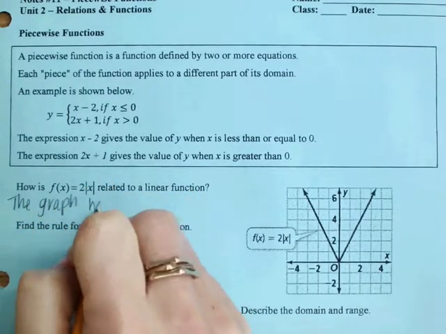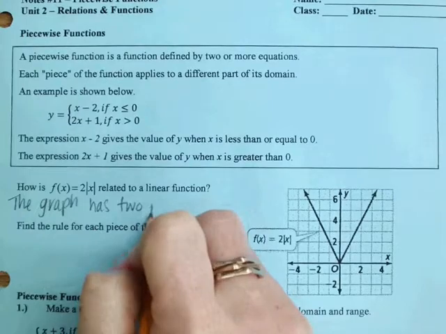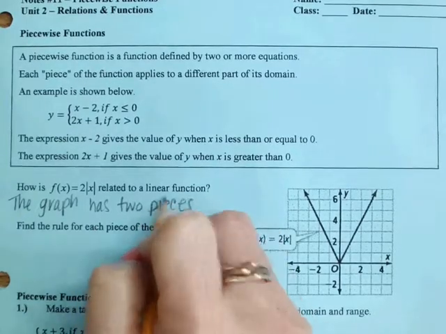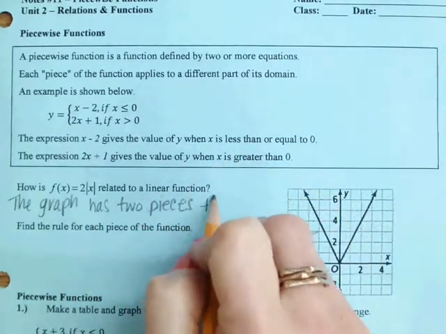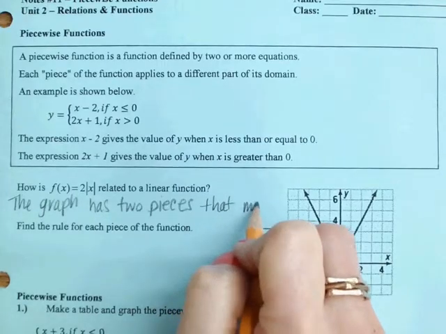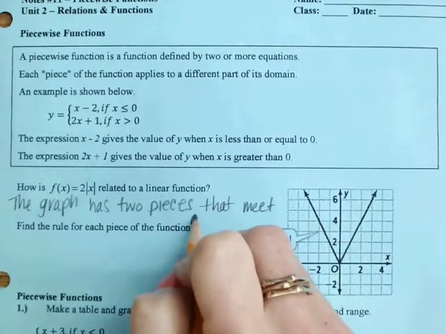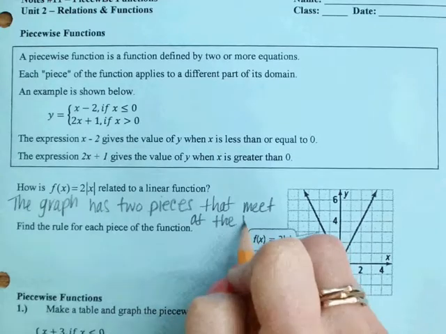The graph has two pieces that meet at the vertex.